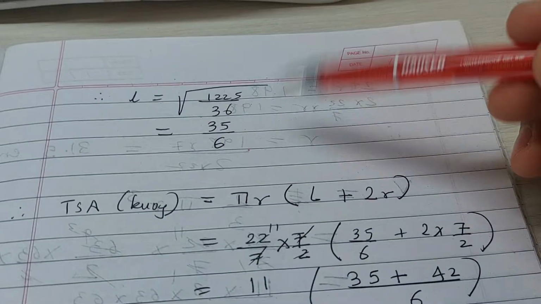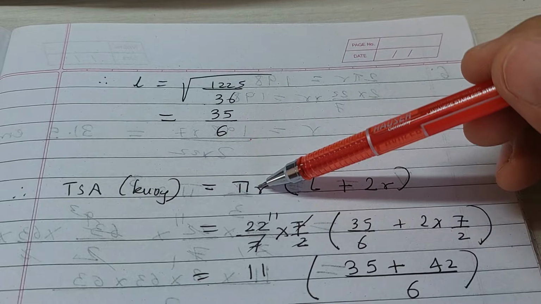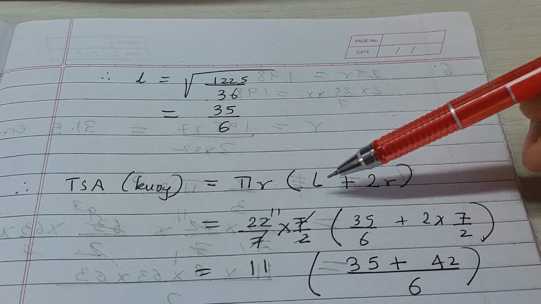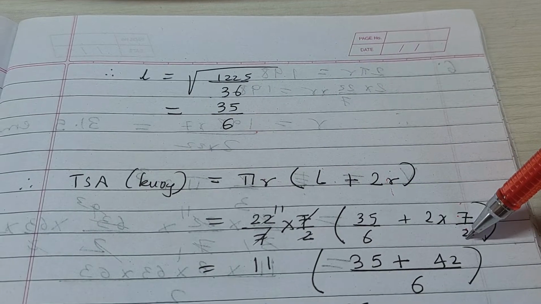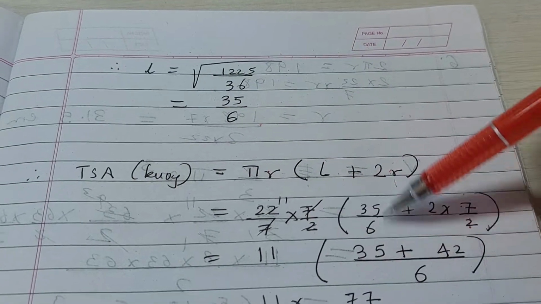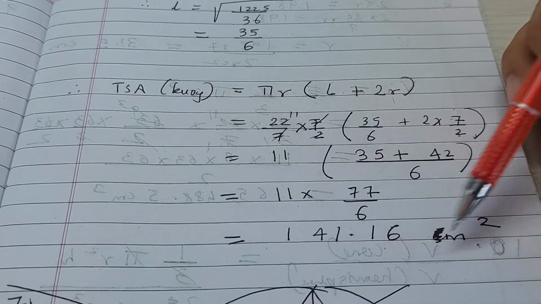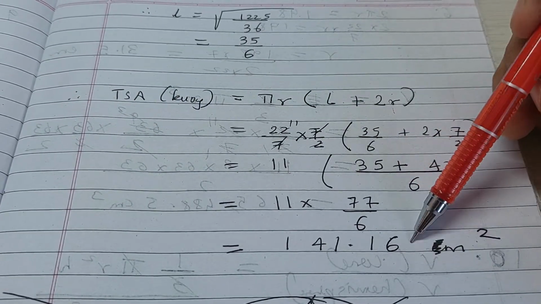So continuing with TSA of the buoy, pi r I took common to simplify the calculation. L we know now, and r also is known, 7/2. Use fractions. Cut things as much as you can, take LCM and solve. In the end, you get this answer. Behind the answer is 1/3, but that's okay.